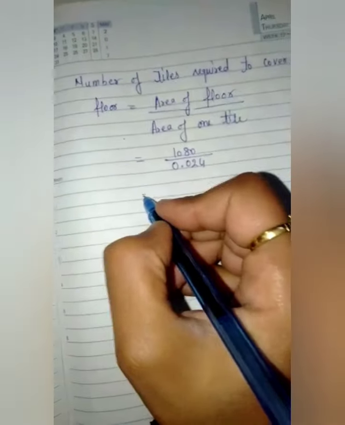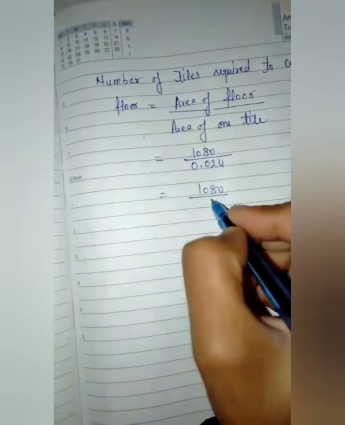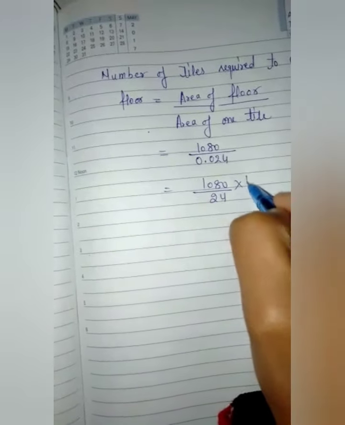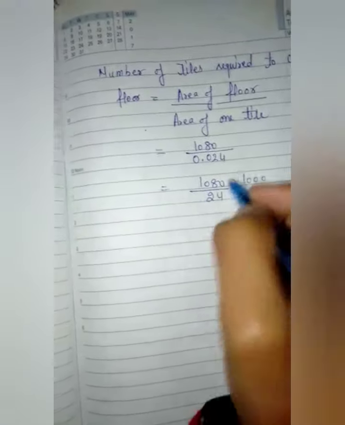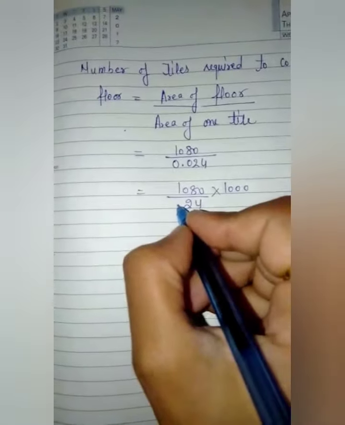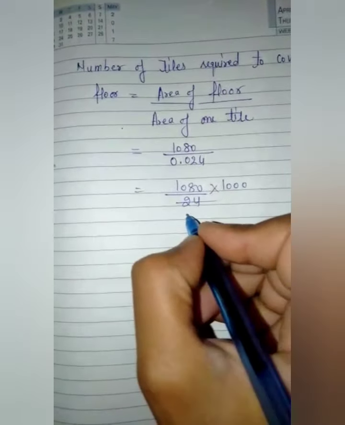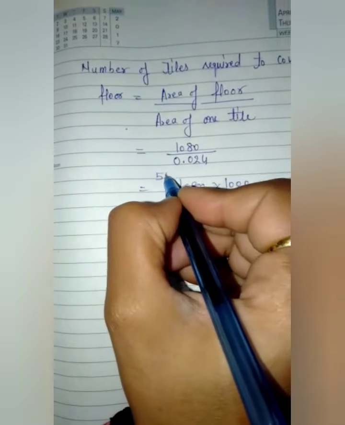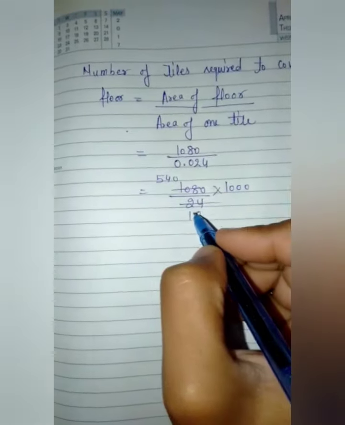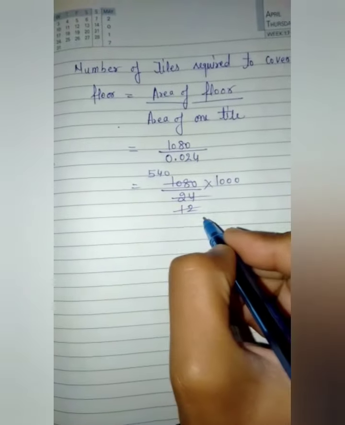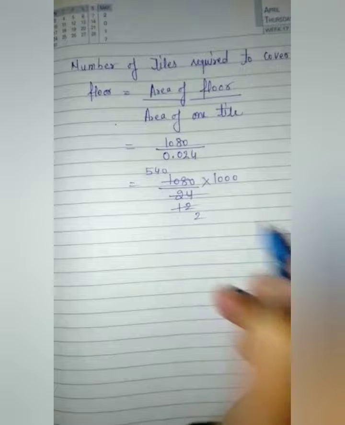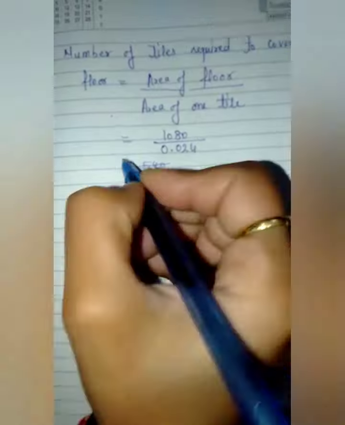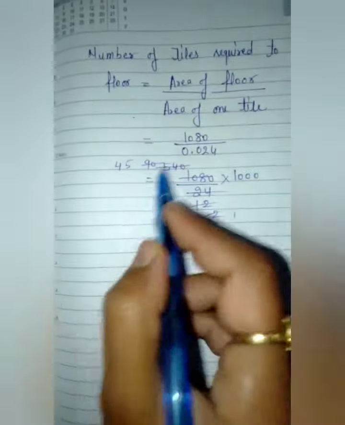So we calculate 1080 divided by 0.024. Decimal will be removed to give 1000 in the numerator. You can cancel out the terms by 2. 2 ones are 2, 2 twos are 4, 2 fives are 10, 2 fours are 8, 0. 6 twos are 12, 6 nines are 54, 0. 2 ones are 2, 2 45s are 90.